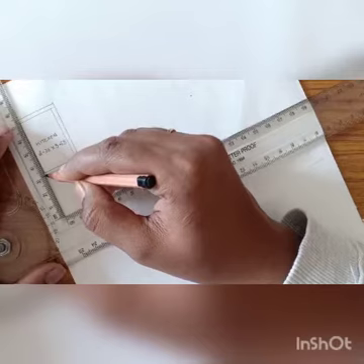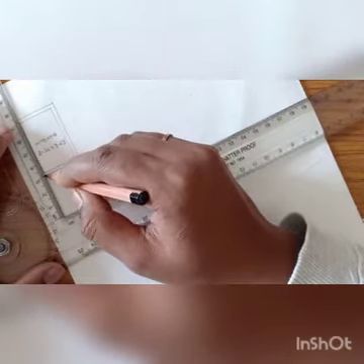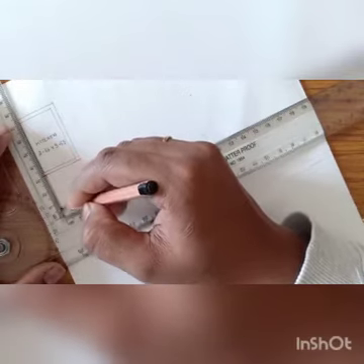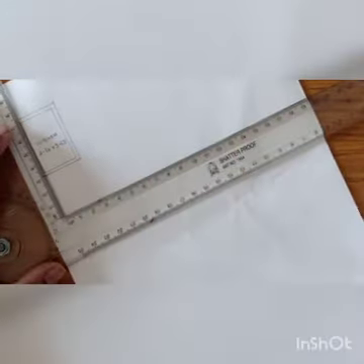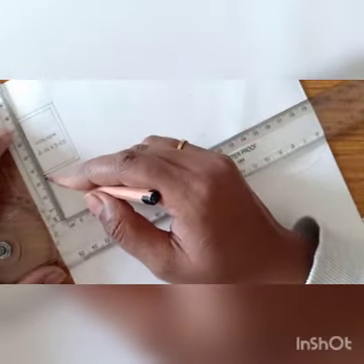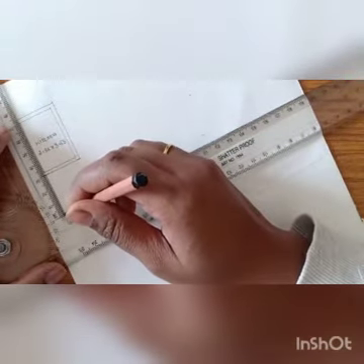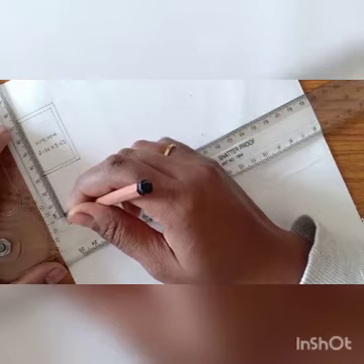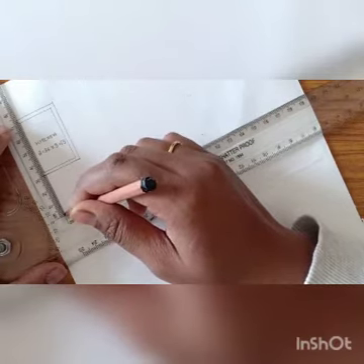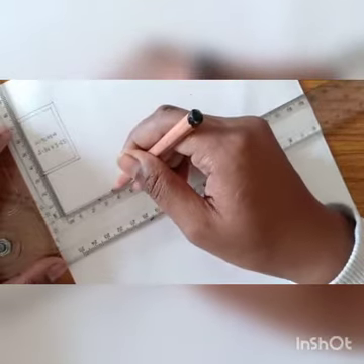You cannot clearly show 3.05, so I have marked 3.1 because I cannot show 3.05 in my drawing. It is very difficult. I cannot mark it down to that small dimension. So what is the horizontal width? Horizontal width is nothing but 3.65. So I'll mark it down to 3.65.